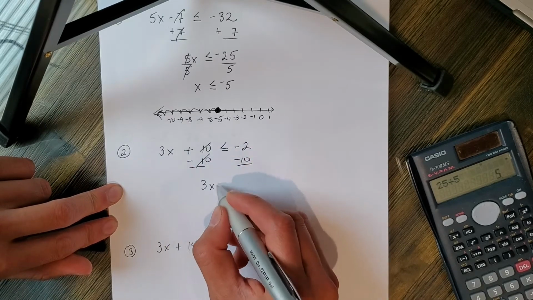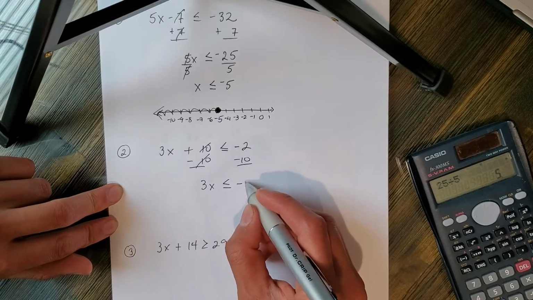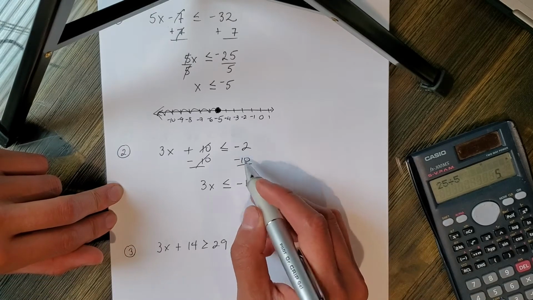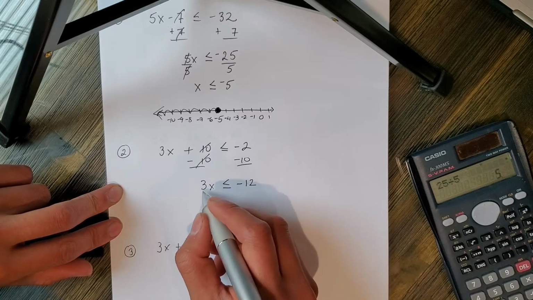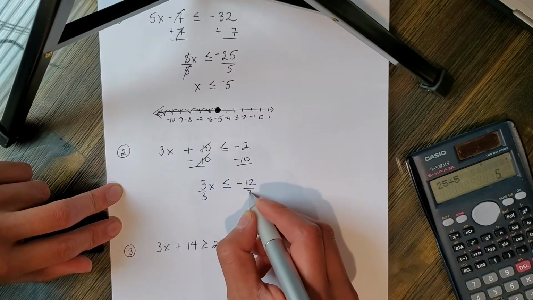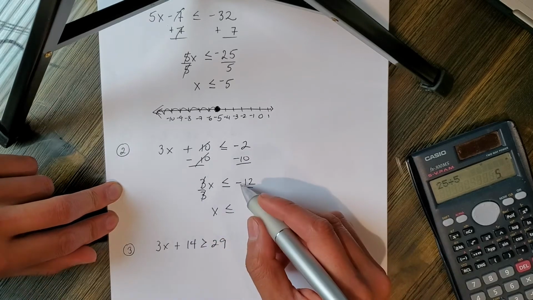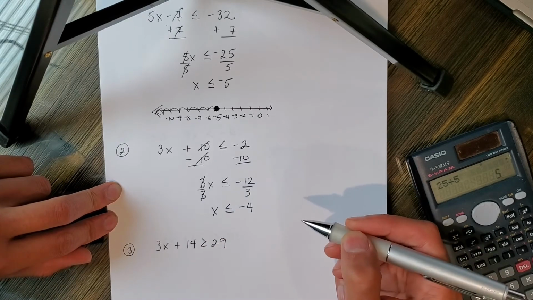So we're left with 3x is less than or equal to, and now negative 10 and negative 2 make negative 12. Okay? I have two negatives, so I'm going to add them, and I get 10 plus 2 is 12, so negative 12. Now let's divide by 3. So I get x is less than or equal to, now what's negative 12 divided by 3? Negative 4.